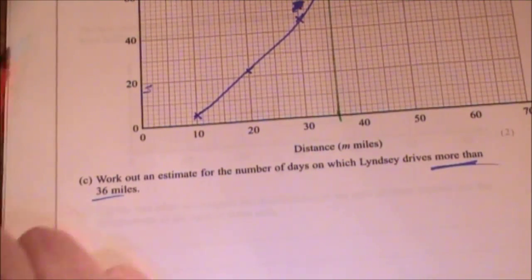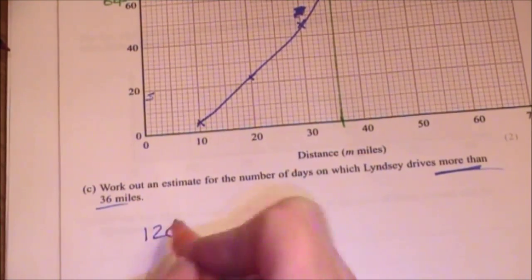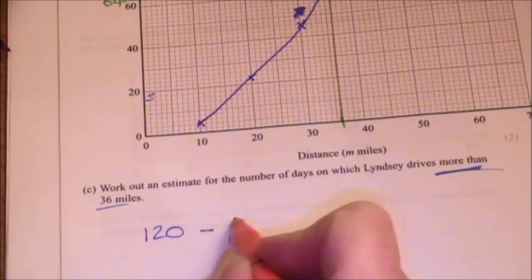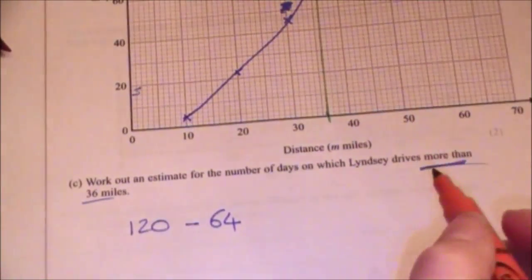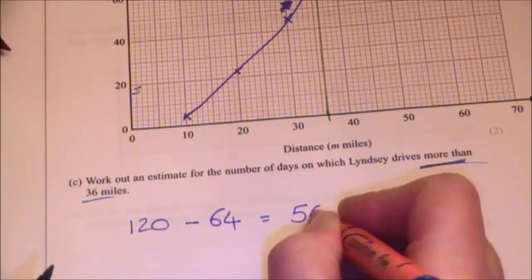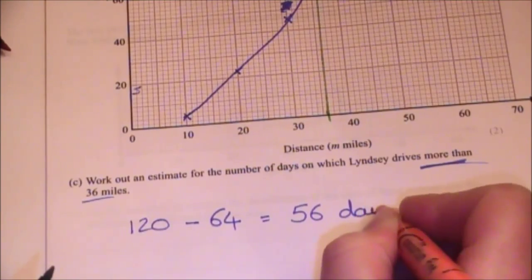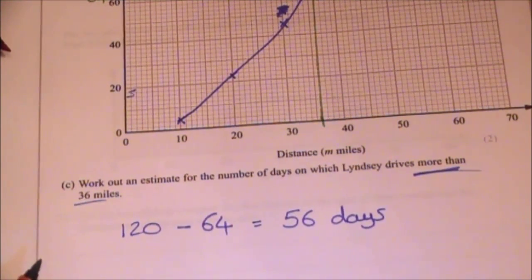So we know that she travelled for 120 days. They told us that. I want to take away the 64 days, which I've just said is the days she's travelling less than 36. So that would leave me with 56 days. Now that's my final answer.